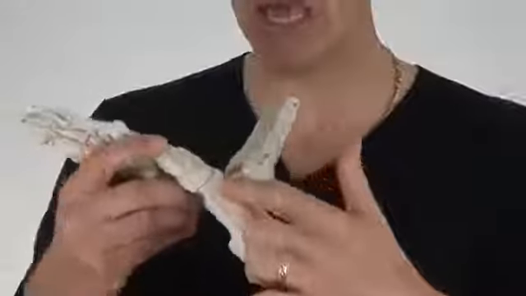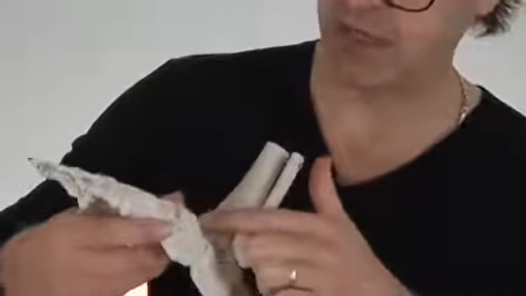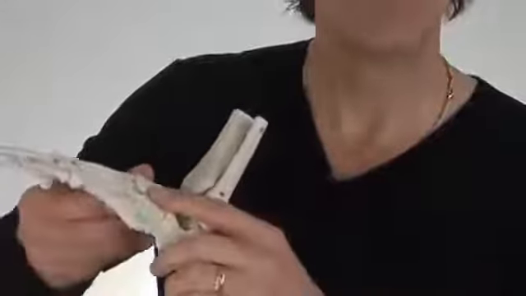Let's begin with the anatomical facts of the cuboid. When you look at the cuboid, you can see that it articulates with the calcaneus, a bit of the talus, navicular, lateral cuneiform, and then there are the bases of the 4th and 5th metatarsals. So that's up to 6 bones that articulate with the cuboid.